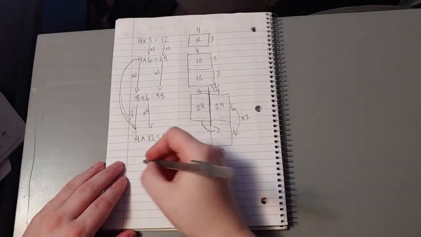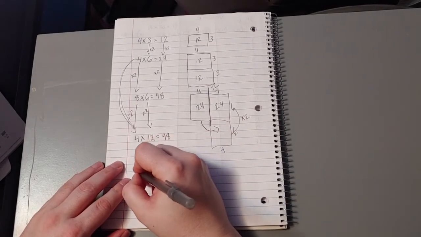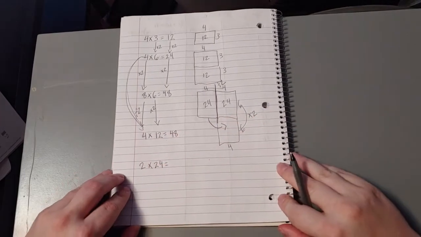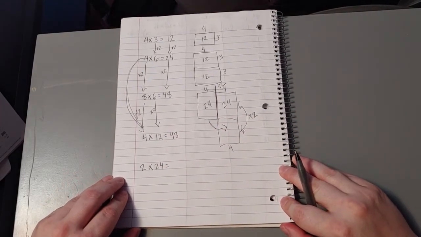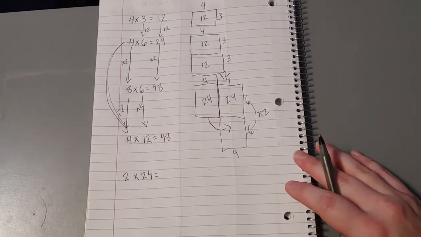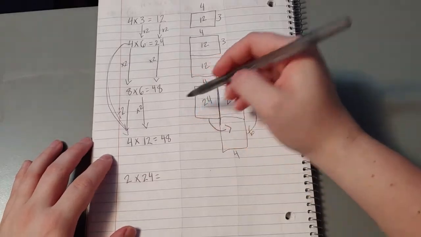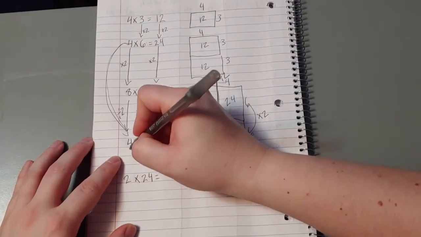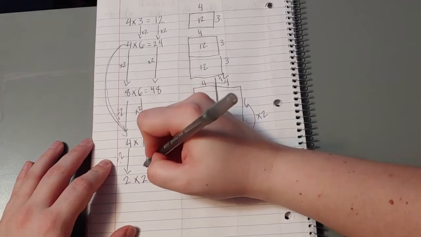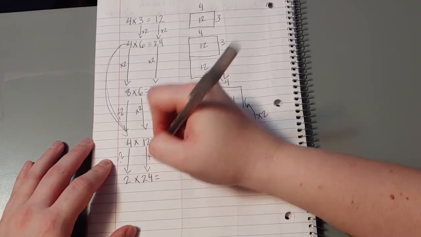How about that one? Okay, so looking at the problem above, I'm noticing that this has halved, this has doubled.